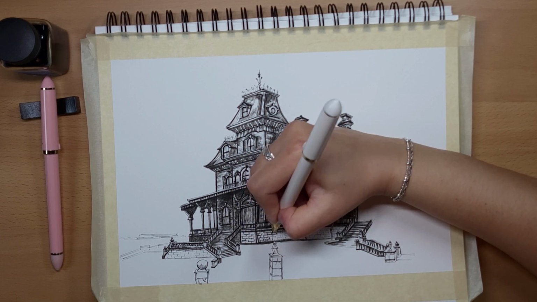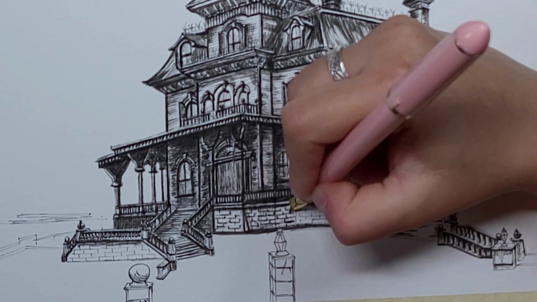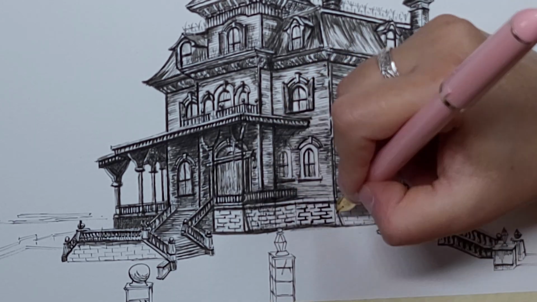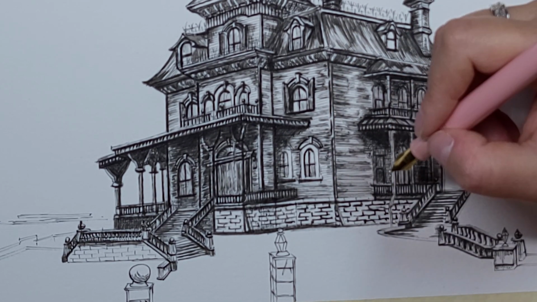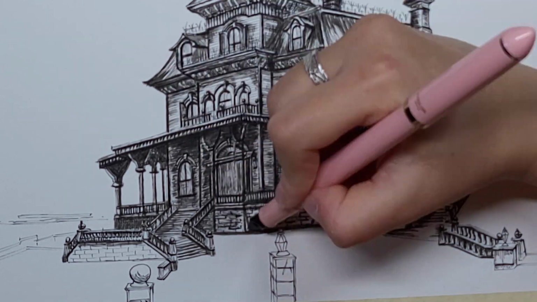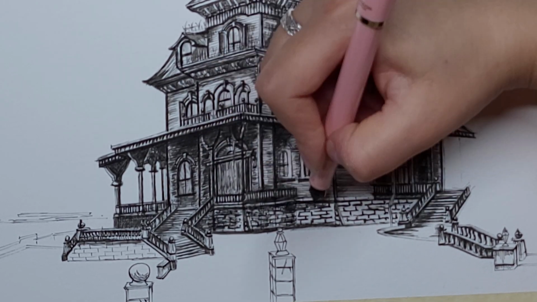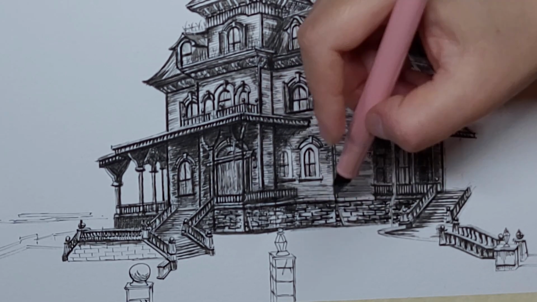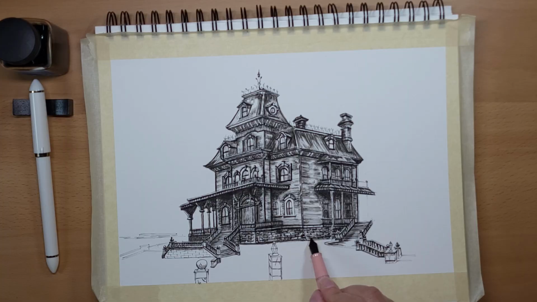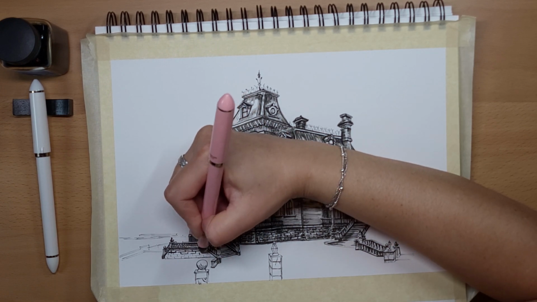Now I'm starting to add some outline shading to the stones at the bottom. My white pen has run out of ink now at this point. I'm switching to the pink one so that I don't have to stop to refill. That's basically why I have to. I'm adding shading with this final shading on the stonework. I have completely corrected the downspout mistake. And I bet you if I hadn't pointed it out at the beginning, you probably wouldn't even know that it had been there.